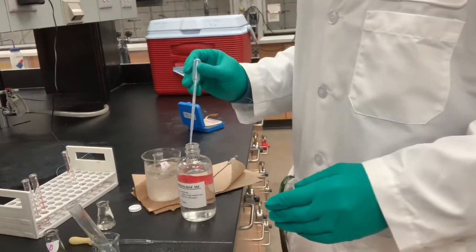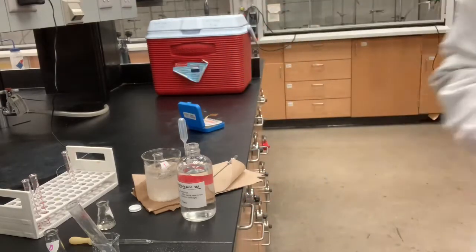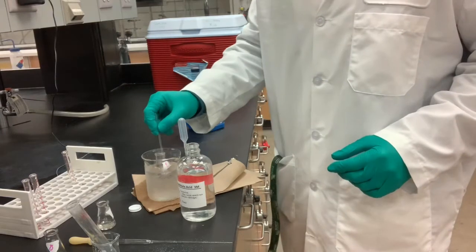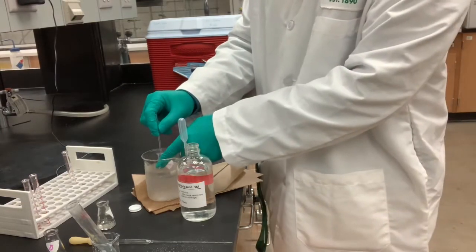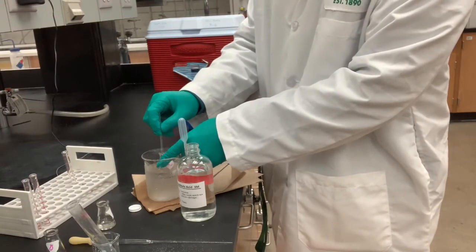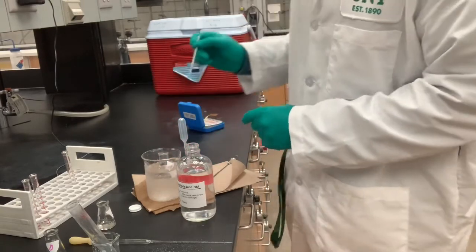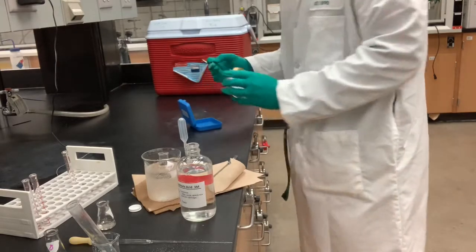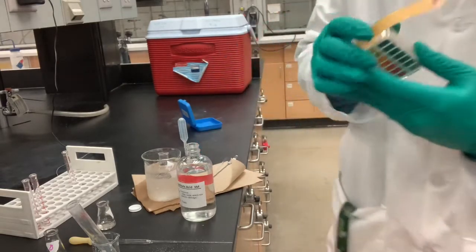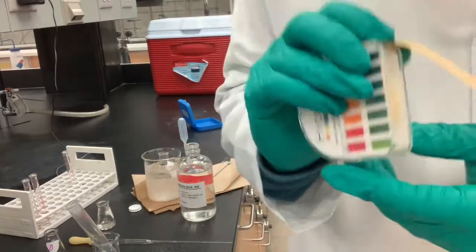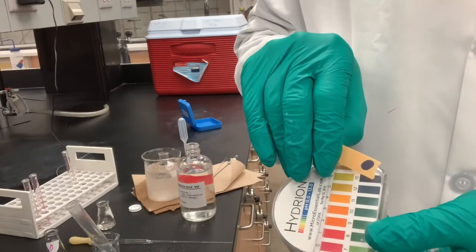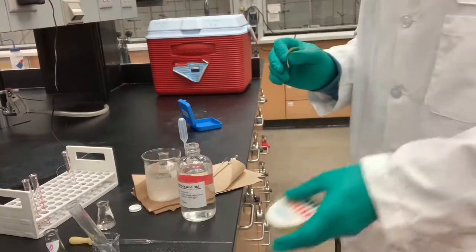And I'm going to take my glass stirring rod, stir it around a bit, being careful not to tilt it over and knock all over everything. And I'm going to test it on pH paper. So right now you can tell that it is blue and it has a pH of 13. So that's very, very basic.